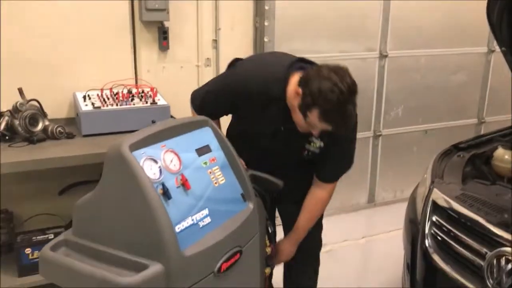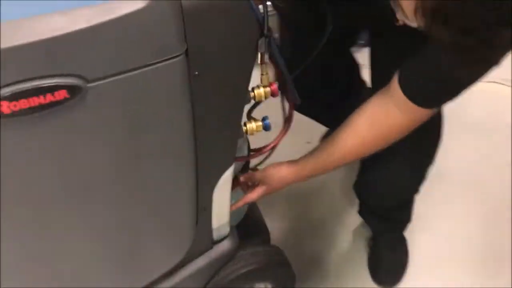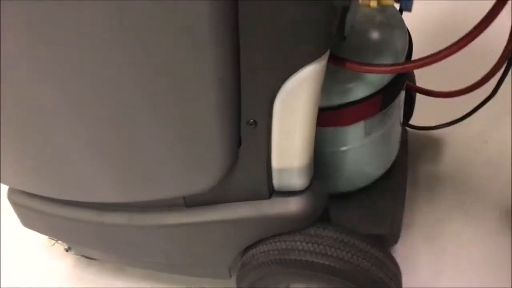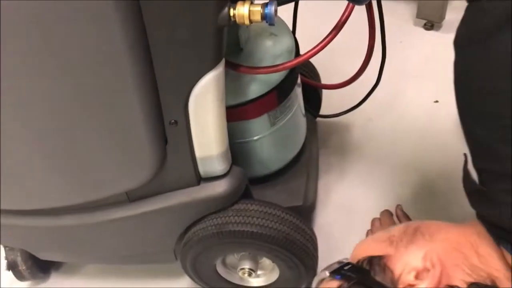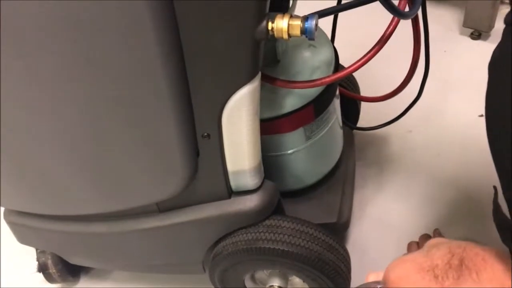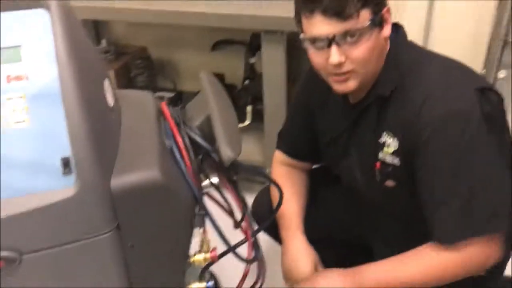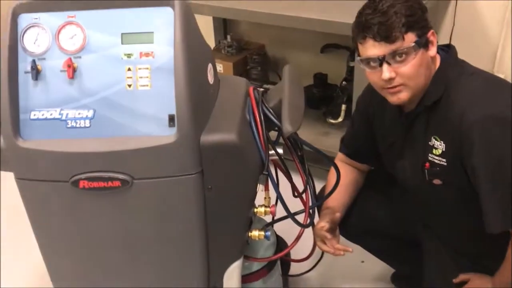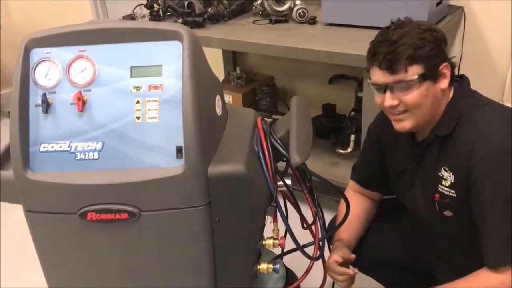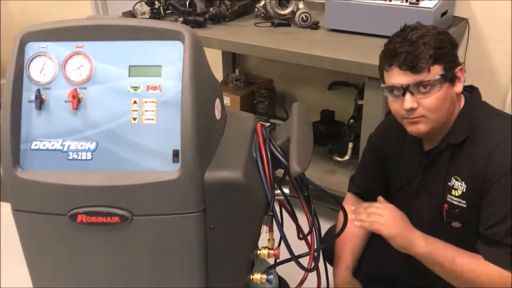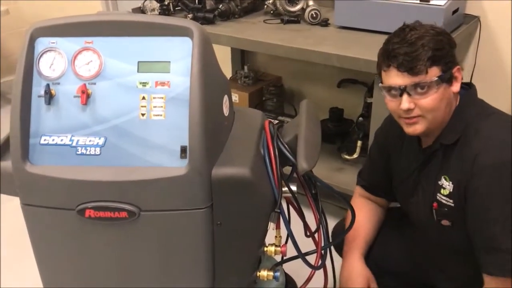We can also see down here our oil level, so we can mark how much oil is left in there. We can see that we have about 3 ounces, and however much it fills up when we take out the rest of the oil when we recover, that's how much we have to add. So if we see that it's 5, we're going to add 2 ounces, because that's how much it took out.